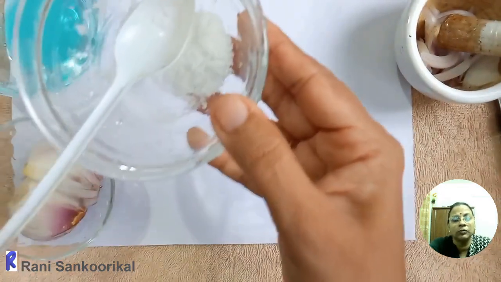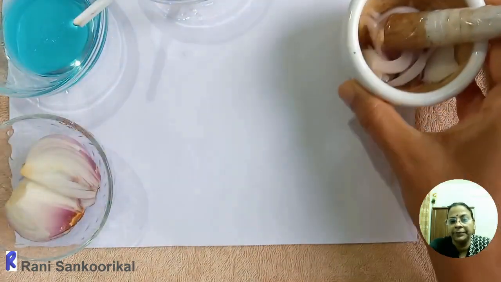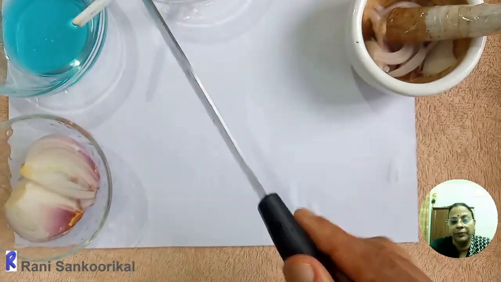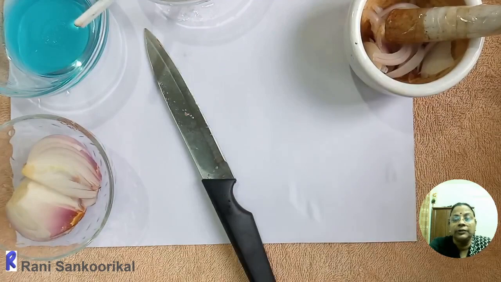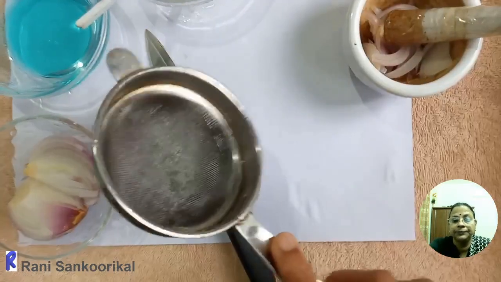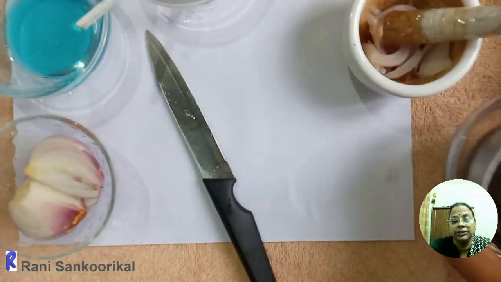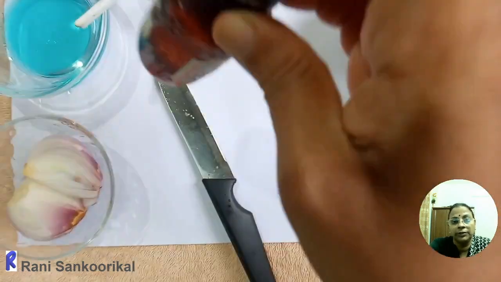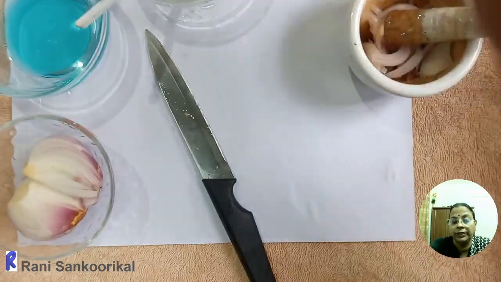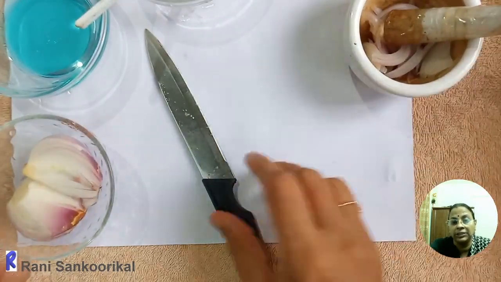Now we will do the demonstration. The materials required: onion, then liquid detergent, which can be any Vim or any dishwash, then sodium chloride or common salt, mortar and pestle, and a knife for chopping the onion. Then chilled ethanol, a strainer, and for straining we need another beaker. The most important is chilled ethanol. It should be very chilled. So these are the main materials we require.